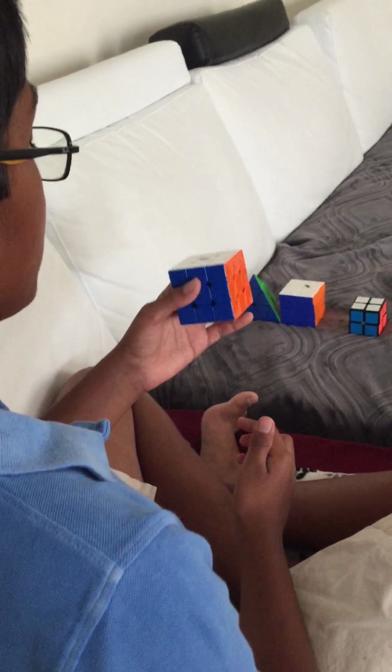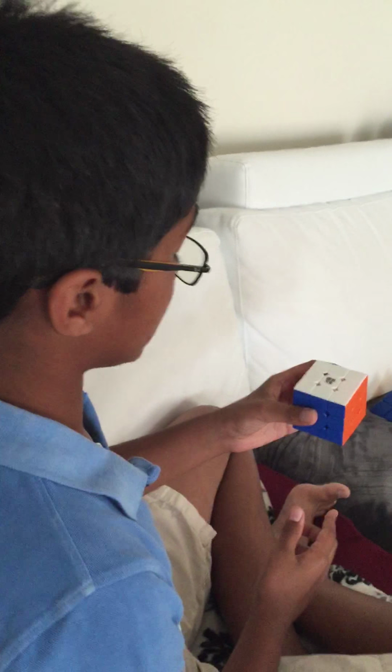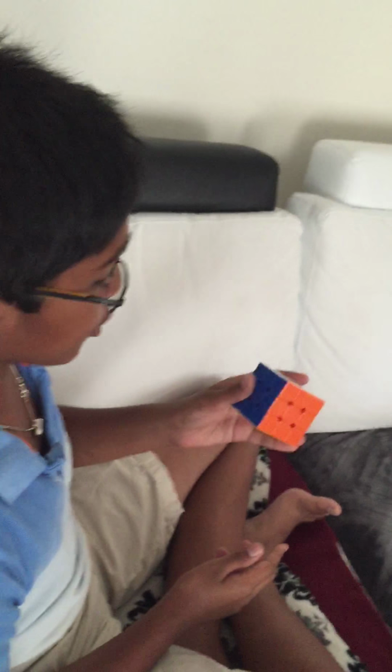This is how you solve the Rubik's Cube 3 by 3 in the beginner's method. The last step is the most complicated step.